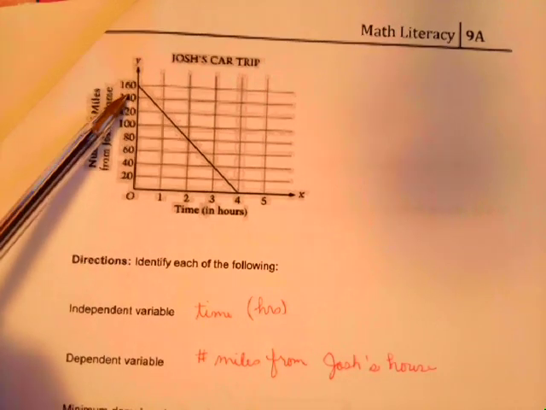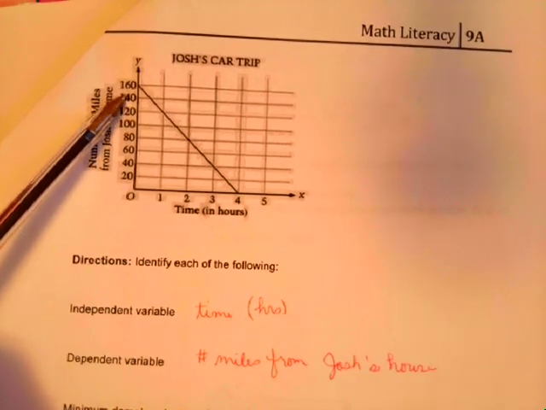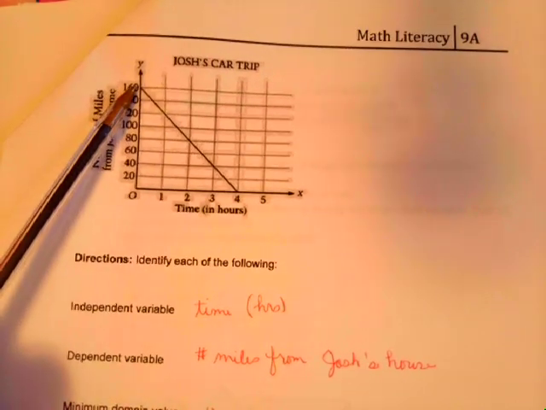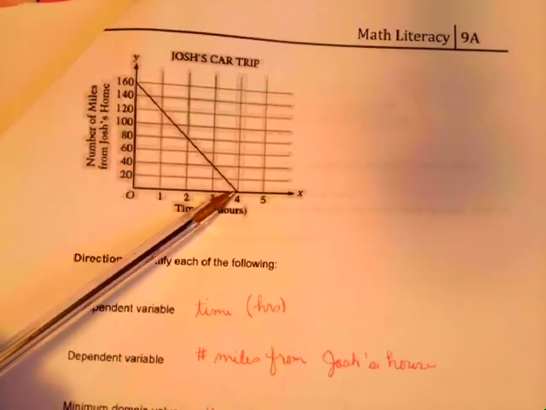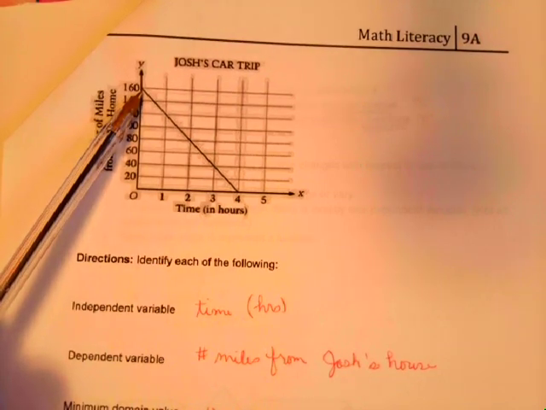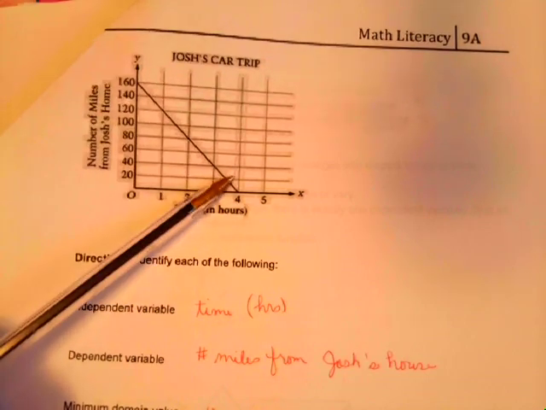Minimum range is shown right here. What's the smallest Y value? It's right here. It is 0. What's the maximum range? 160, because that's the biggest Y value we see on this line.